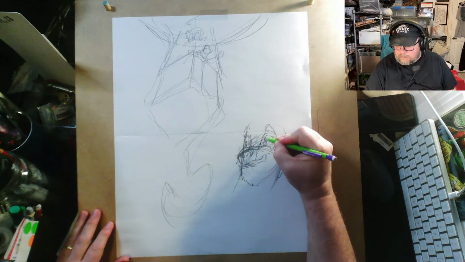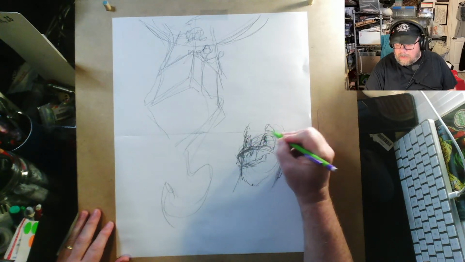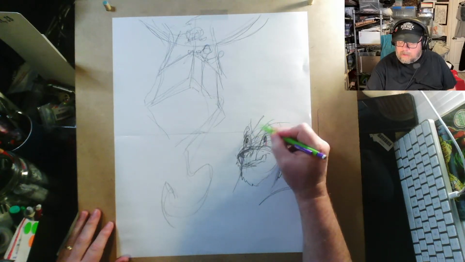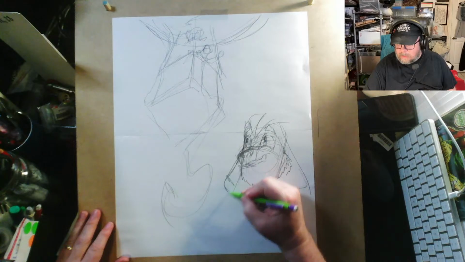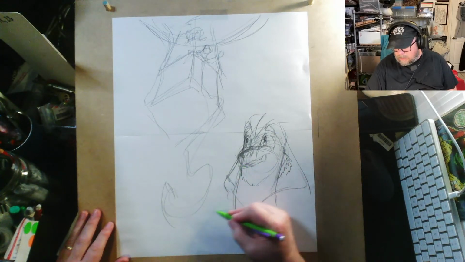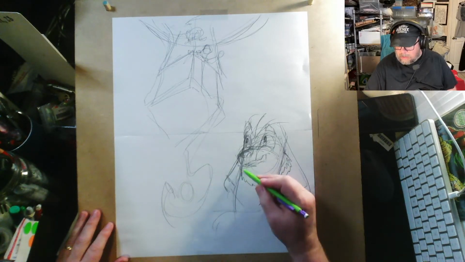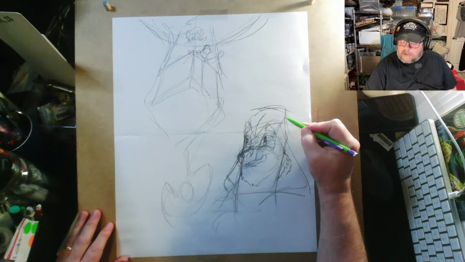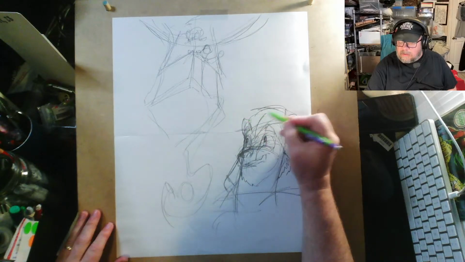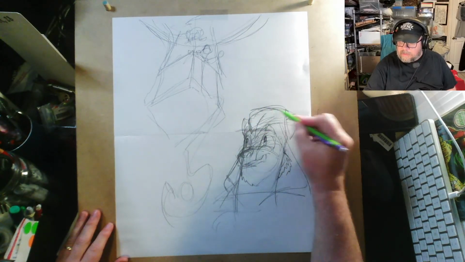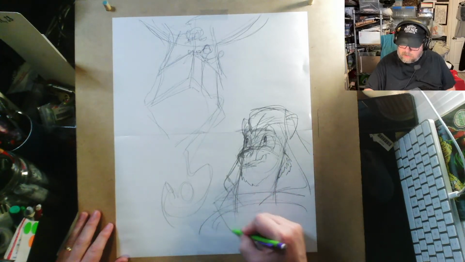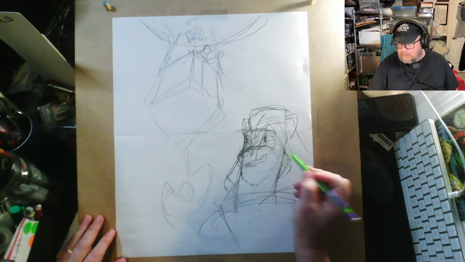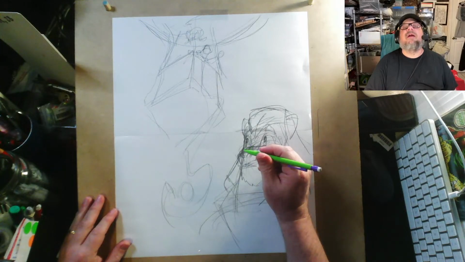Okay, see, I drew the face, but he's got to be looking up. I'm just trying to figure out how to best make this all work. I would like to find a way to get the wolves in this picture too. I may have to redraw the way this face is looking, because he's supposed to be looking up.